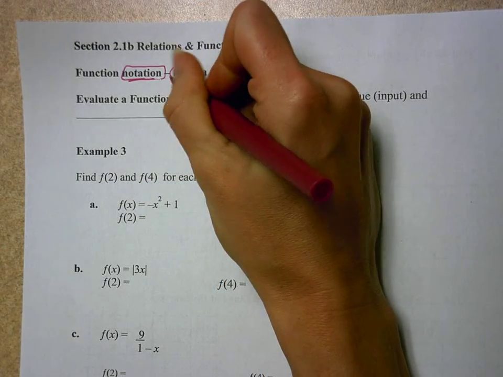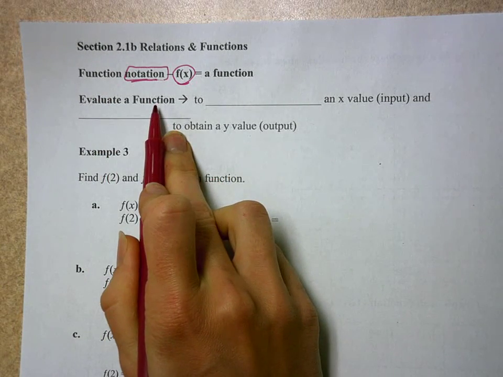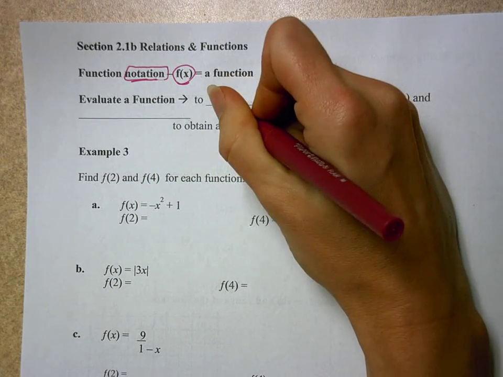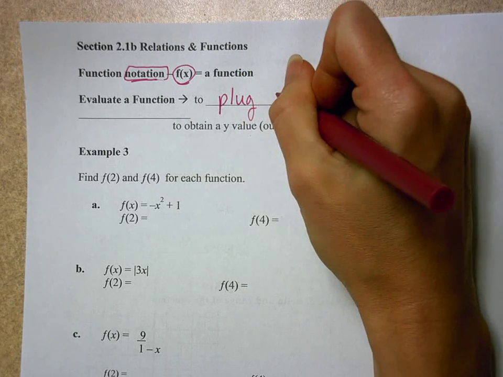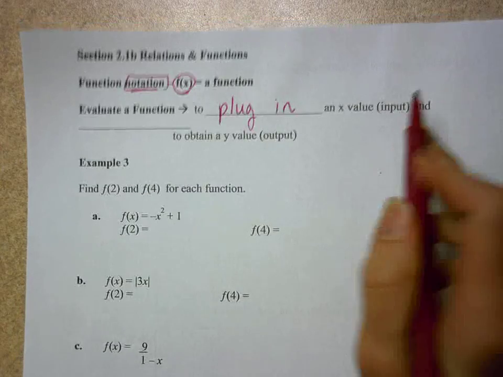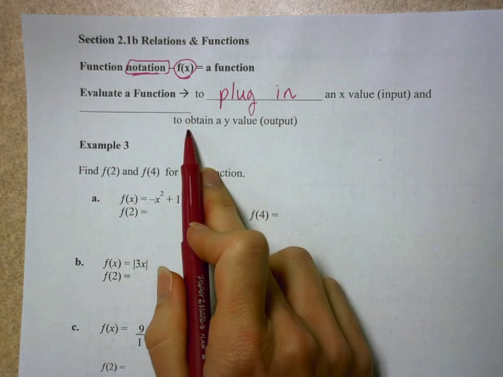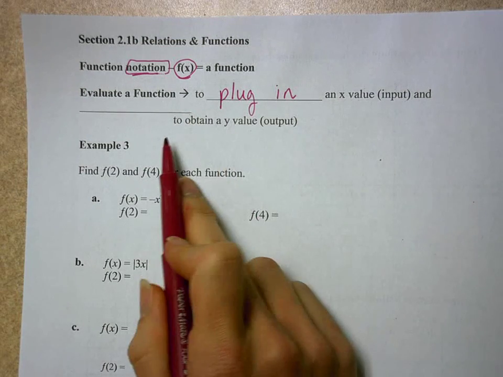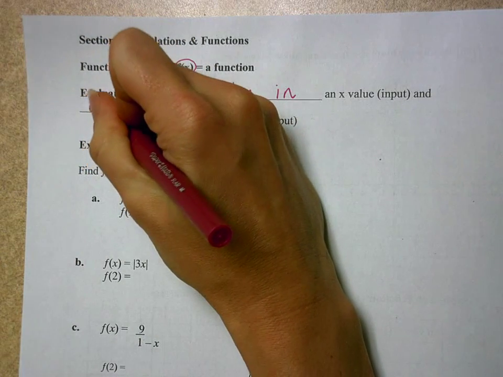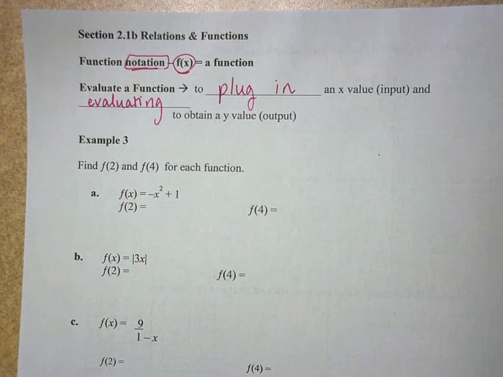It's going to look like this. But quick terminology, if you're asked to evaluate a function, that means you are plugging in an x value. It doesn't have to be an x, it could be an a if you're plugging in an input value. You are plugging in an x value and evaluating to obtain a y value.